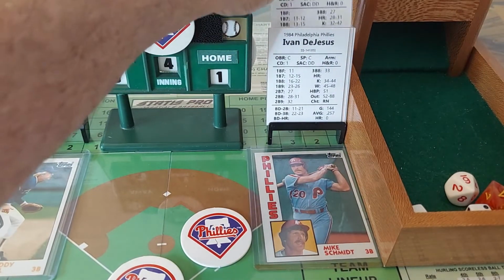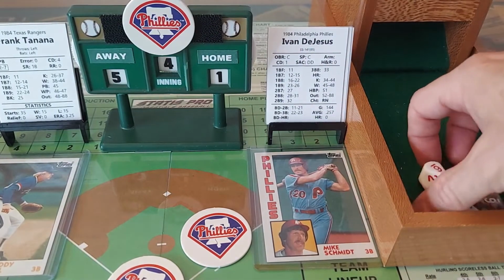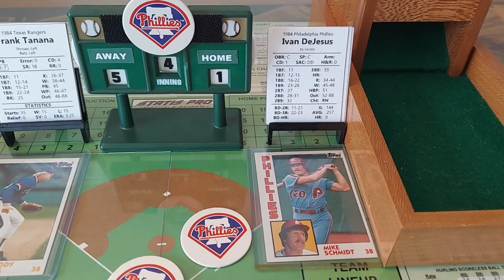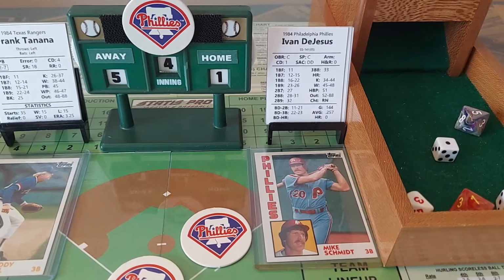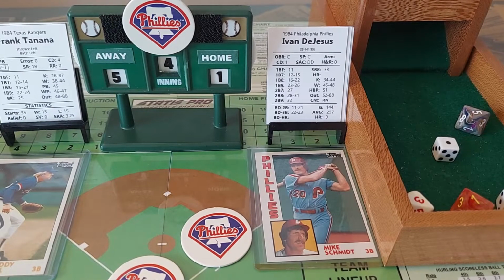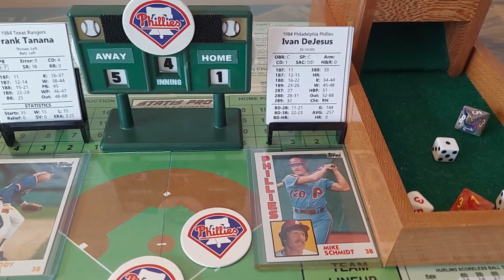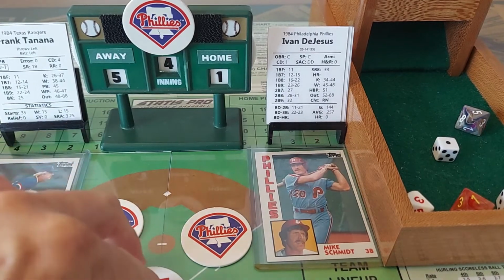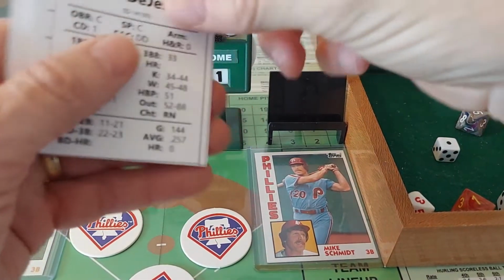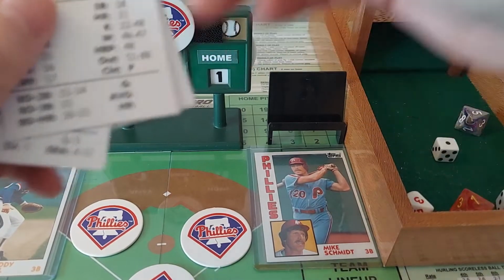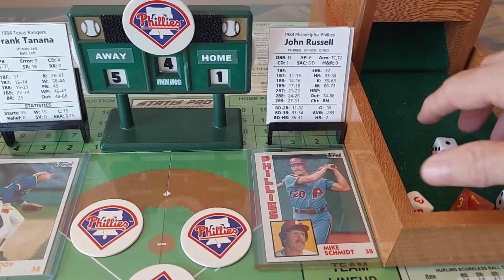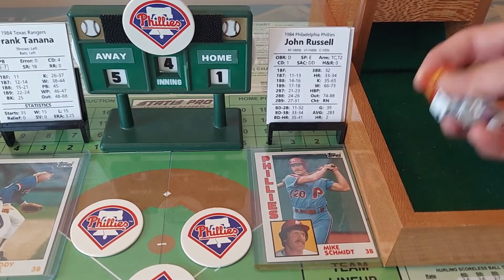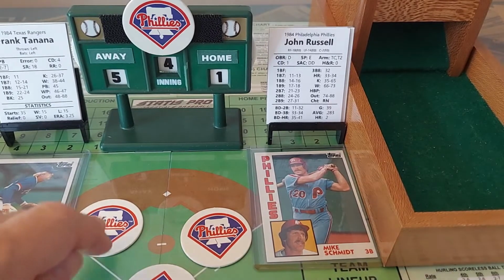Ivan DeJesus with the pitcher on deck. Tanana will pitch to DeJesus. 6 off Tanana's card, a 15. That's going to be a single to center. Runner will go to third. Phillies are challenging here in the bottom of the fourth. First and third, 2 outs. Phillies go to their bench. John Russell's going to pinch hit for Philadelphia with runners at first and third, 2 outs.